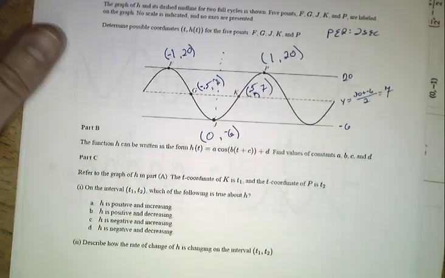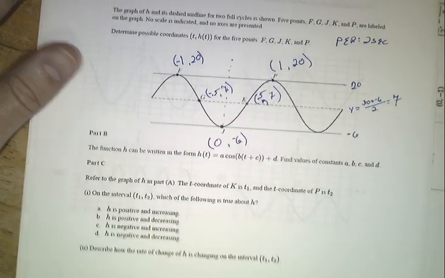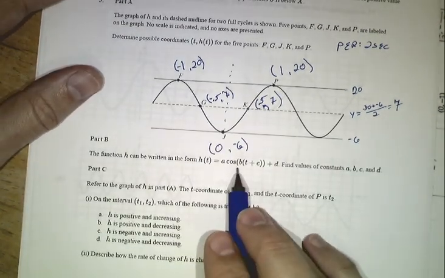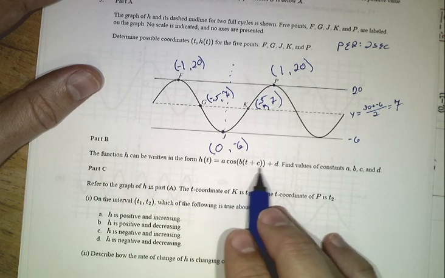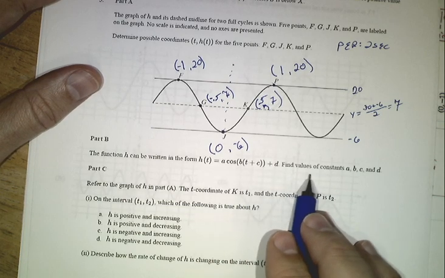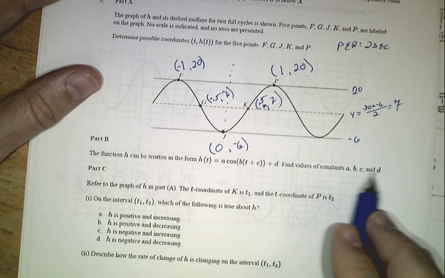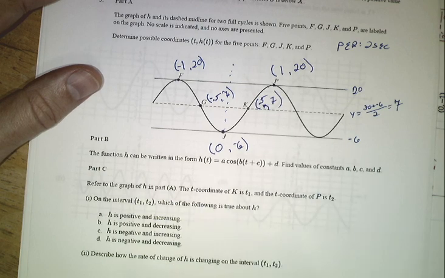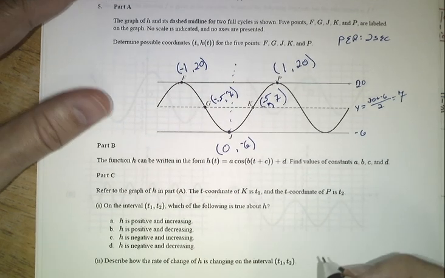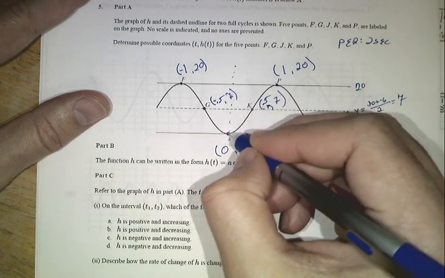Part B. The function h can be written as a cosine of b, t plus c, plus d. Find the values of constants a, b, c, and d. So we need to find a, b, c, and d.